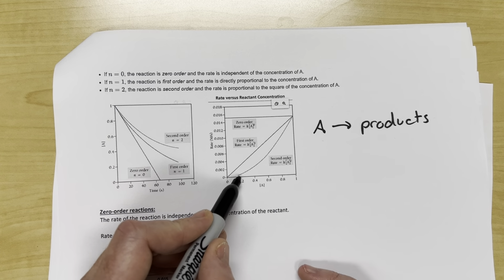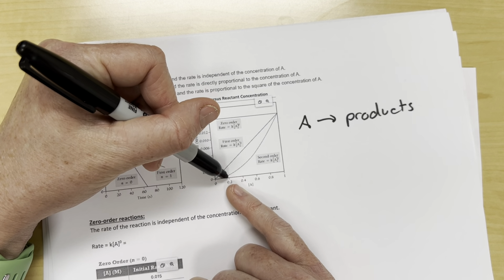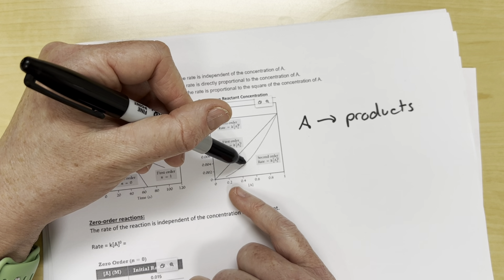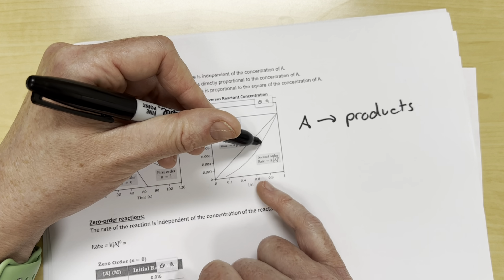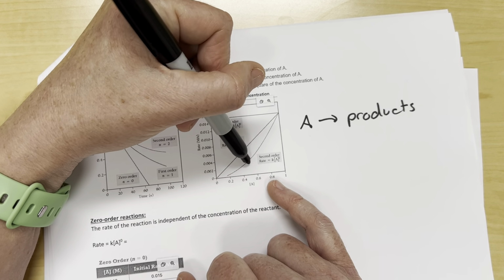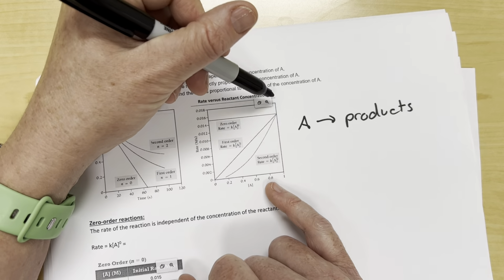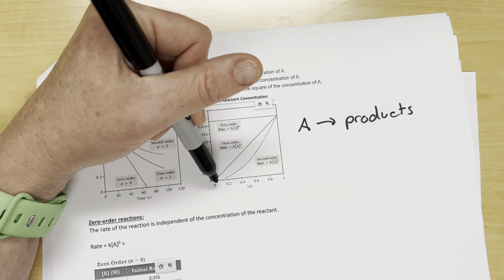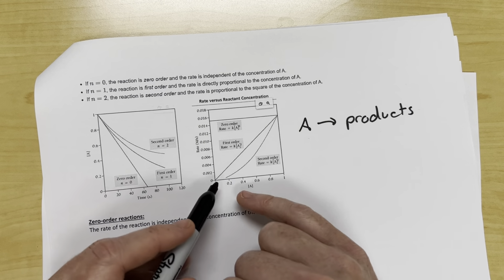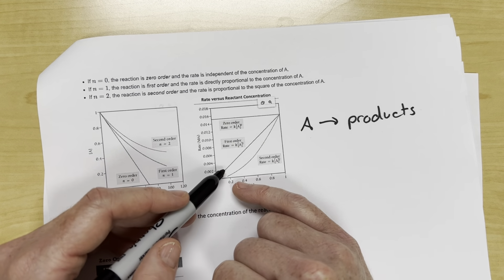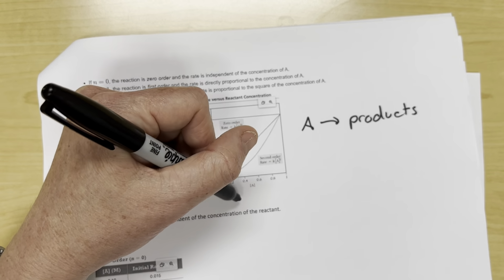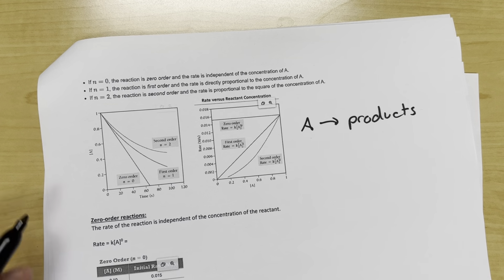Notice here, when we add a little bit of stuff, the rate goes up quite a bit. A little more stuff, the rate goes up a lot. A little more stuff, the rate goes up even more. It's not this steady little thing that would have gone like this. It's exponential, and it goes up to the square of the concentration that you put in there. So if you get 0.2, it's going to go up by 0.4. If you do 0.4, it's going to go up by 0.4 squared, which is 1.6.